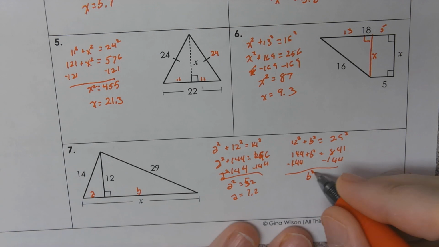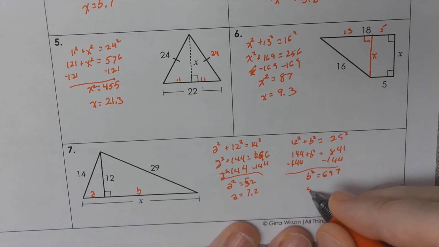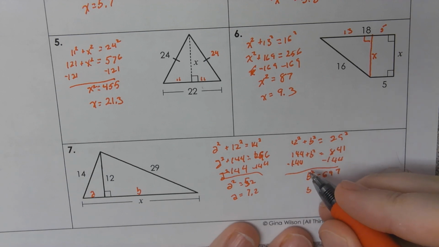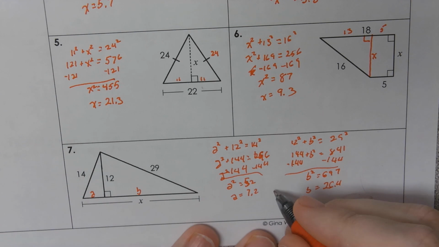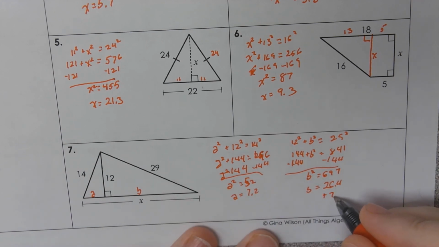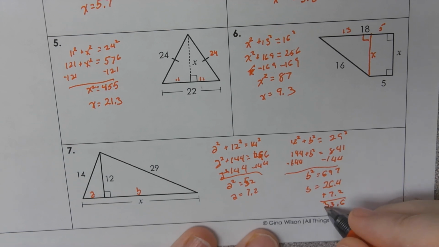And so B squared is 697. And so B is 26.4. And so we add these two. So plus 7.2, that's 33.6. So 33.6 is x.